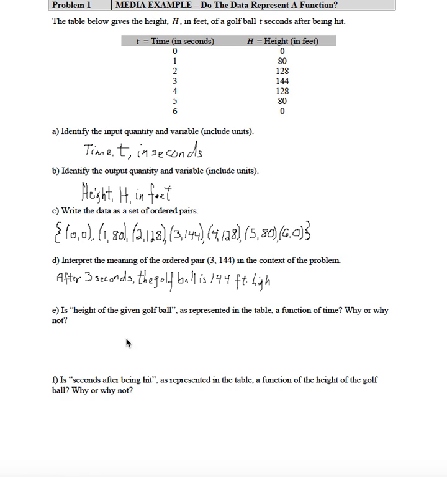So yes, and the way that I write that, just to use the formal definition of a function, is that each time input is assigned a single unique height output.